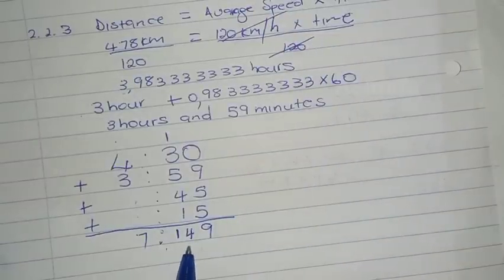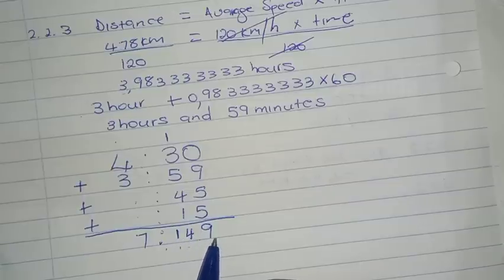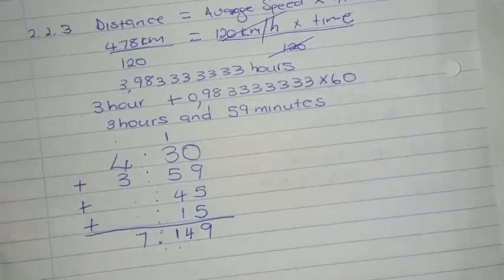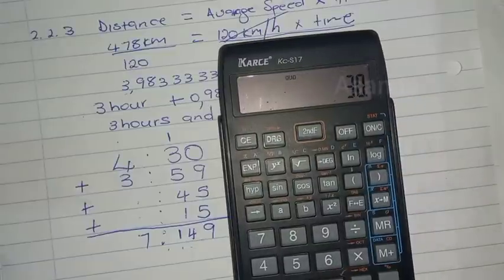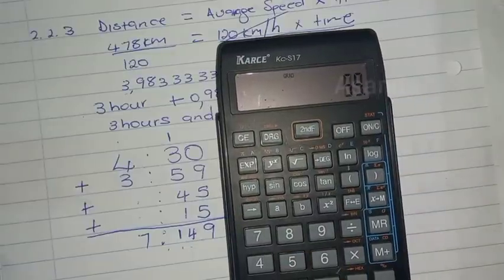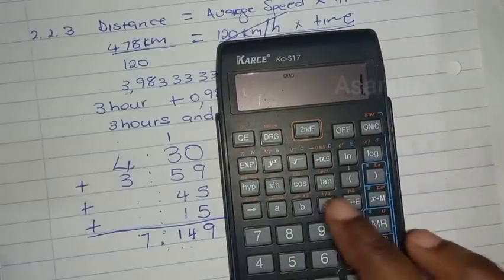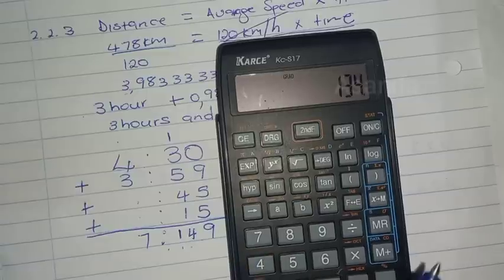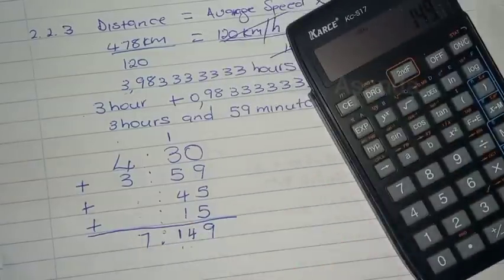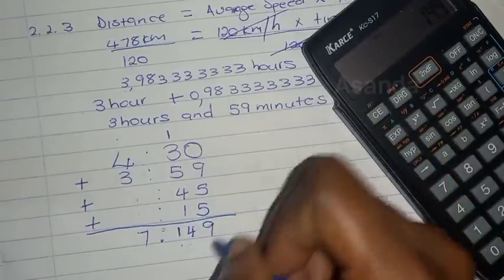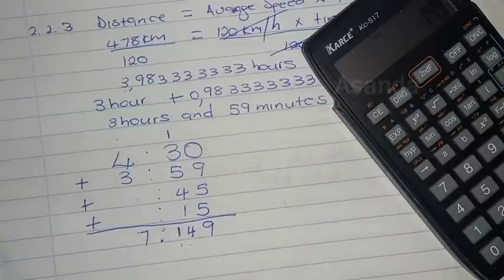So I have to say, okay, this is not right, because I cannot write 149 minutes here. I'm just going to double check if it's really 149 minutes. I'll show you why. Let's look at 30 plus 59 minutes plus 45 minutes plus 15 minutes gives you 149 minutes. So I wrote it exactly the way I calculated it, and because this is minutes and this is hours, I can't just say carry 1 that side.